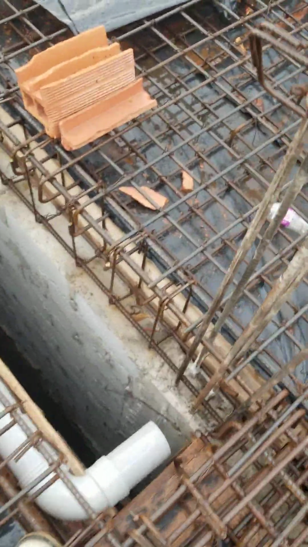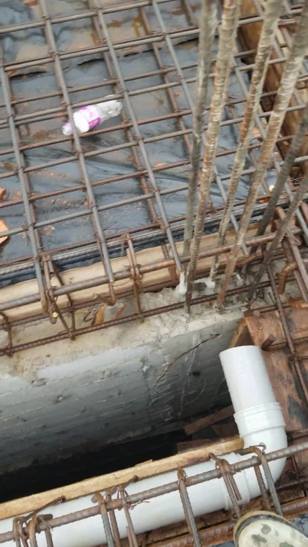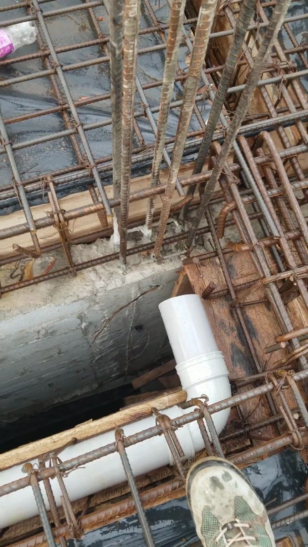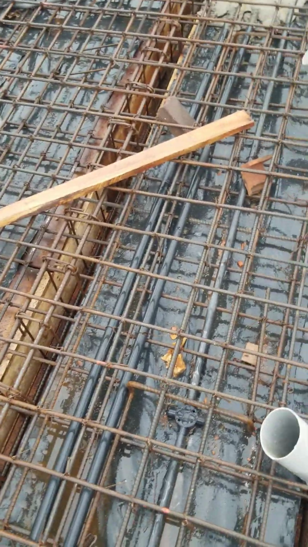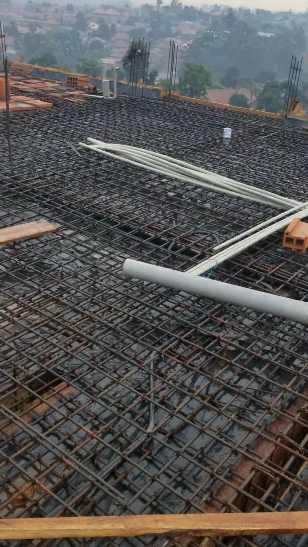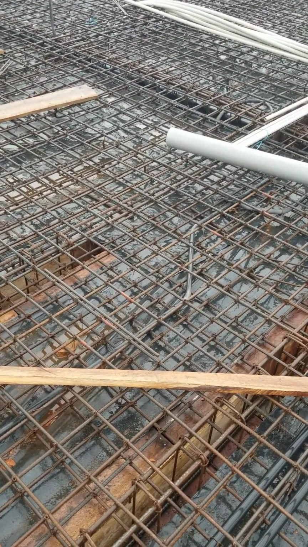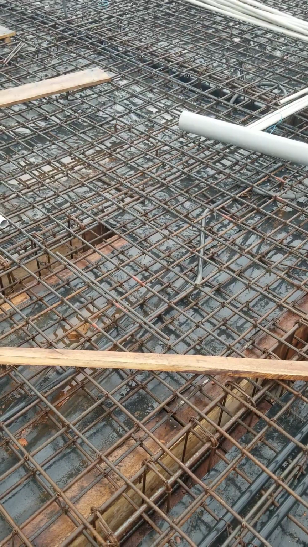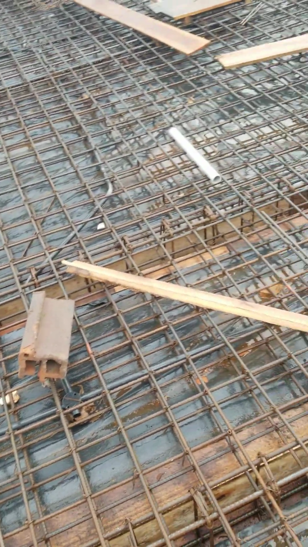Here we shall put a 6-inch pipe to receive this storm water here. Now here, after casting, we are going to put gratings on these pipes to receive this surface water, because as I've said here, there is an open roof, it is an open slab, terrace, why I call it a terrace. Yes, the terrace here.